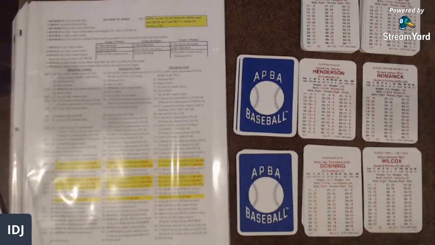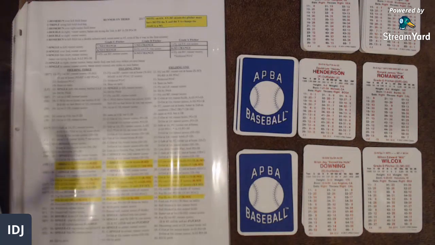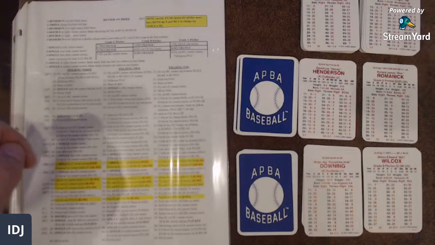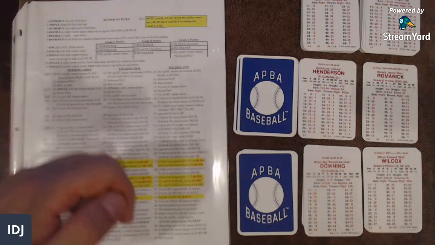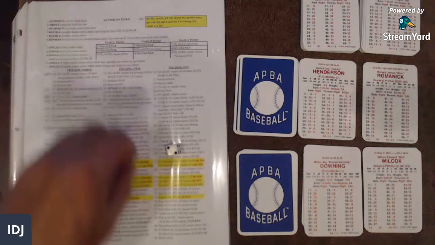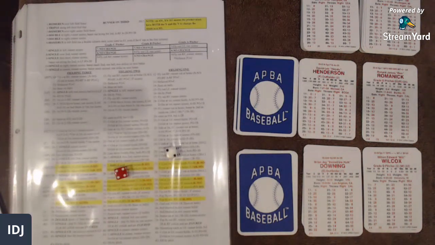Triple. Yep, it's a triple. That's what it said on the sheet. A 2, triple to left center. All right, Dave Lee Henderson. 42. Strike 3 called. Make sure. Yep, it looks like a strikeout. It's a strikeout. Everything looks like a strikeout to me.